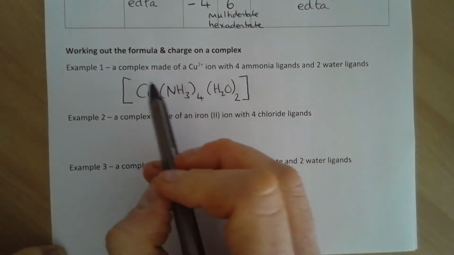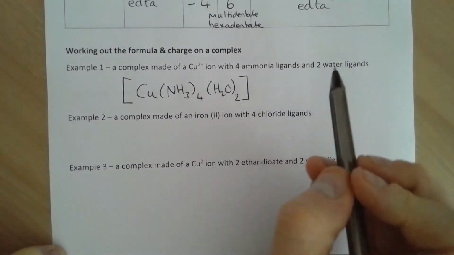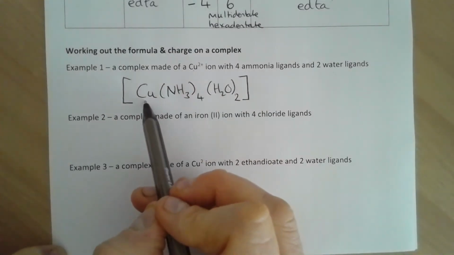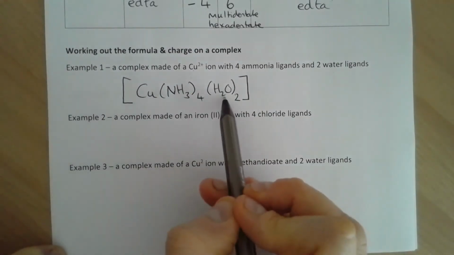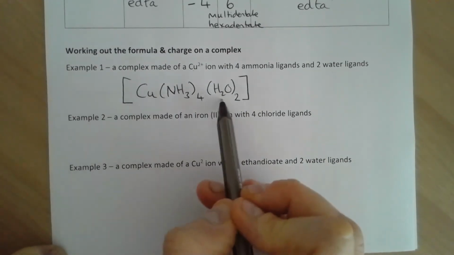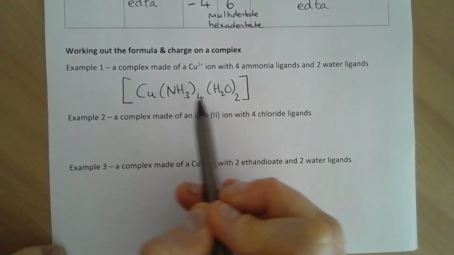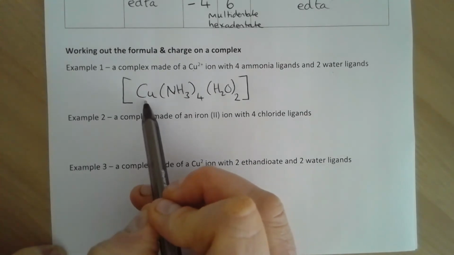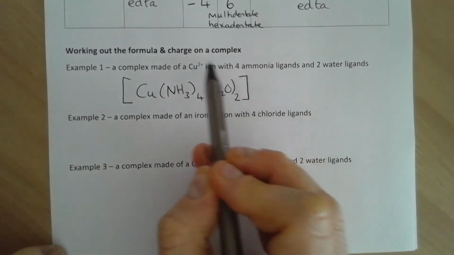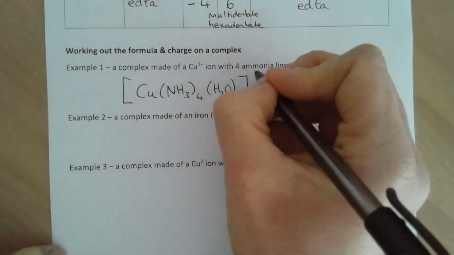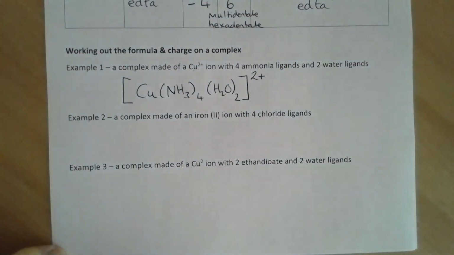Now the charge on this complex is a mixture of the charge on the ion and the charge on the ligands. Both of these ligands are neutral, they have no charge, and the copper has a 2+ charge. That means overall this complex has a 2+ charge.